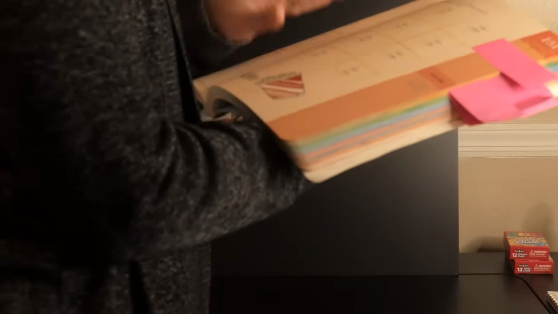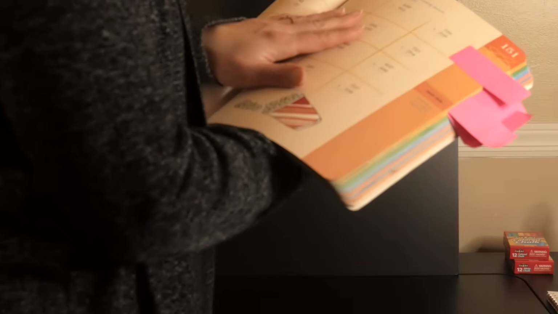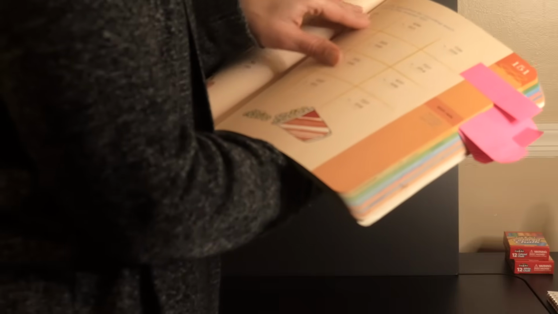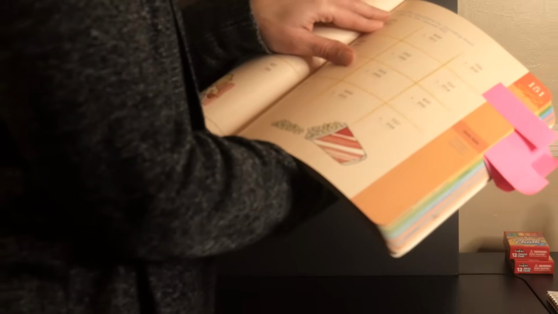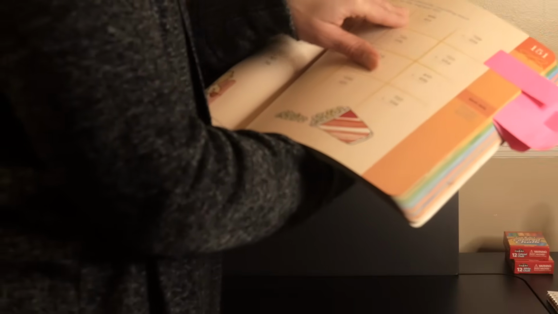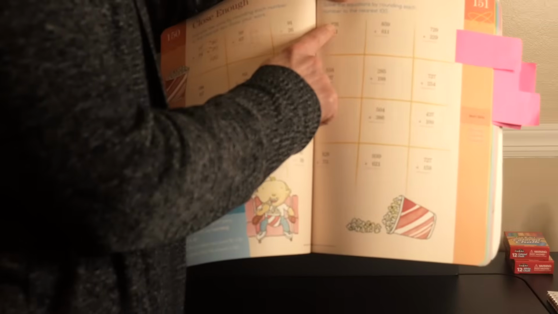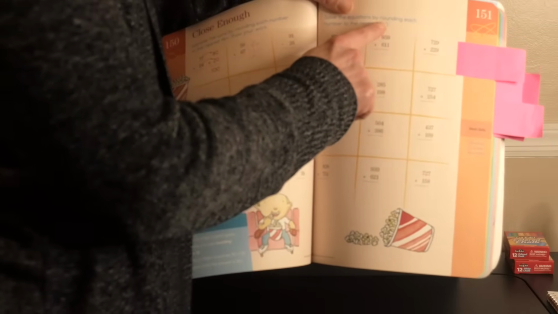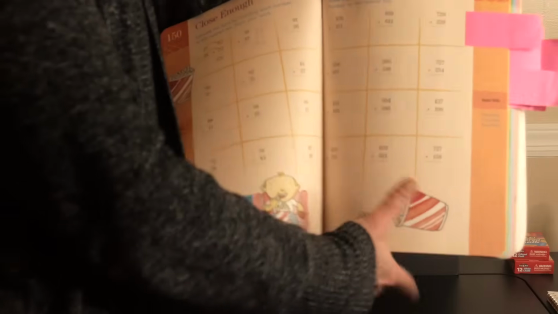So let's start right here. So we're going to start with the problems that are adding by rounding each number to the nearest 100. So we remember that when we're rounding, we have to pay attention to which place value they want for us to estimate. Okay, so let's get this first. Alright, so our first problem is this.